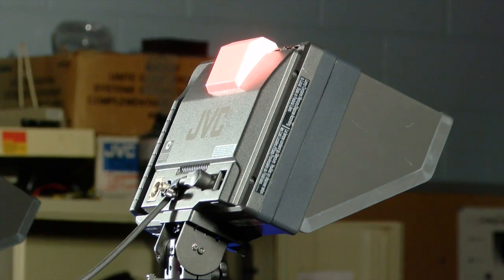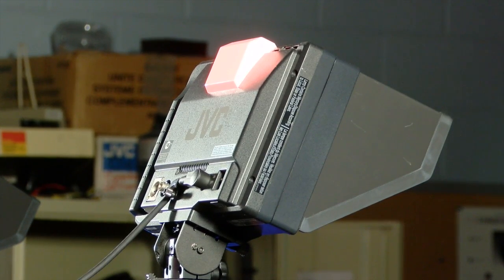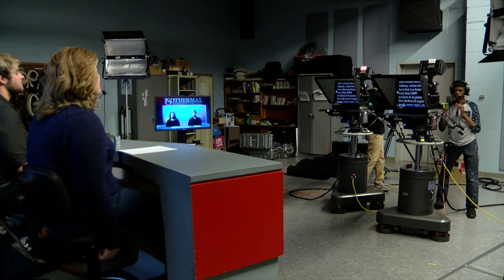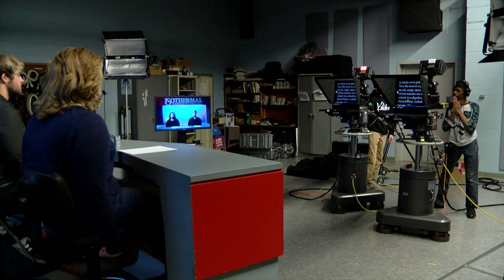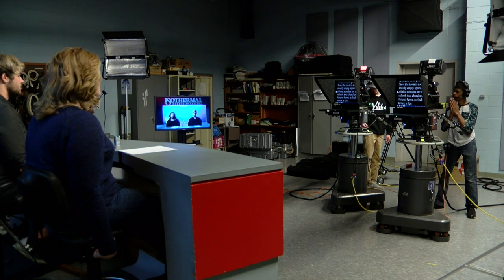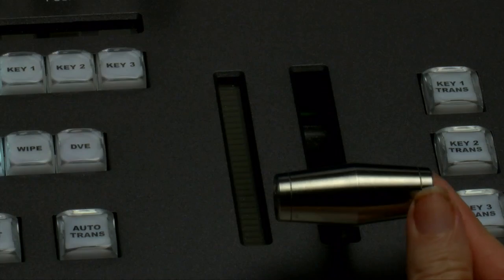Often a camera's tally light is tied to the program bus. And every time that camera is punched up on the program bus, the tally light is illuminated. This indicates the camera is live or hot.